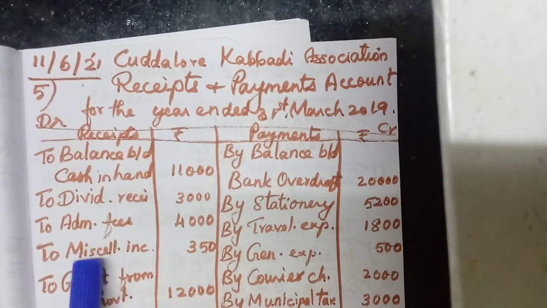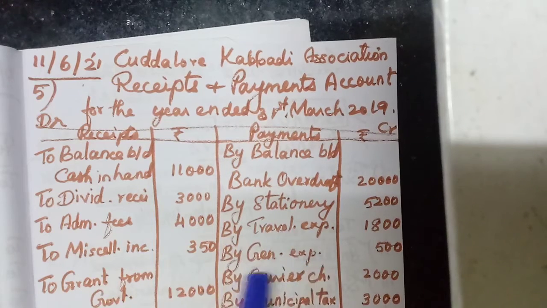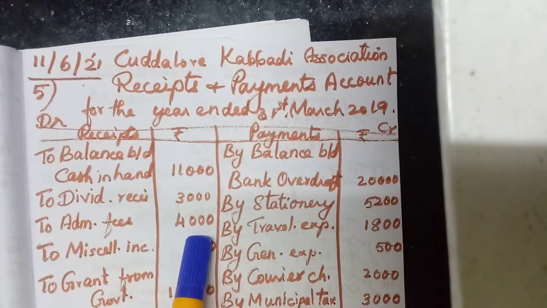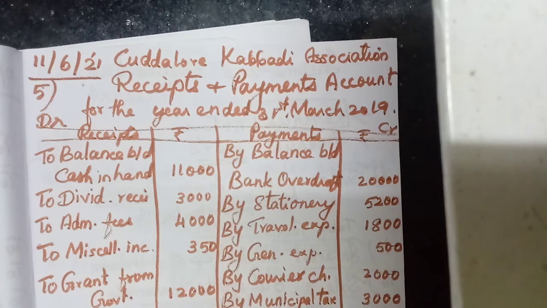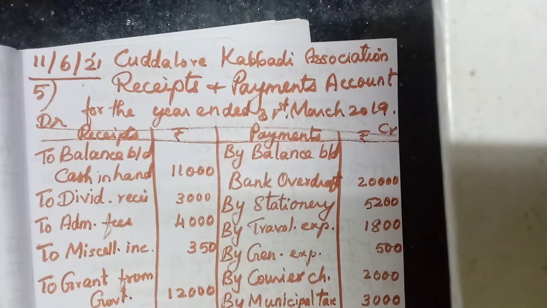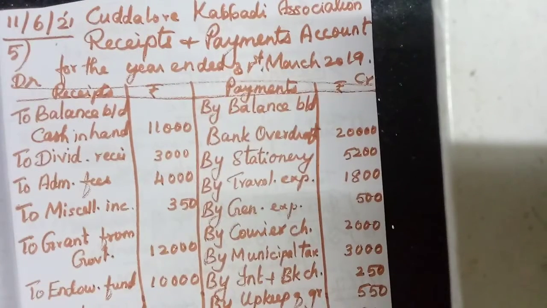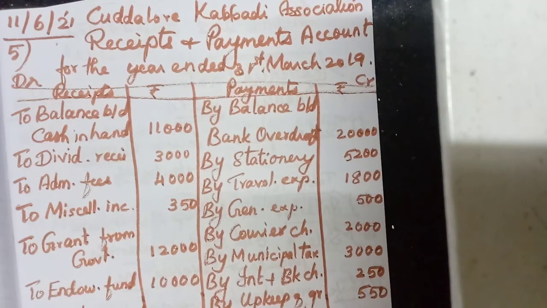Okay. General expenses, payment by general expenses. Then admission fees, that is a receipt. Okay, admission fees. To admission fees. Then courier charges, expense, courier charges. Municipal taxes paid, payment. Okay. Interest and bank charges, that also payment. Interest and bank charges. Miscellaneous income, so to miscellaneous income. Upkeep of ground. Okay, then grant from government, receipt. Telephone charges paid. Okay, payment.